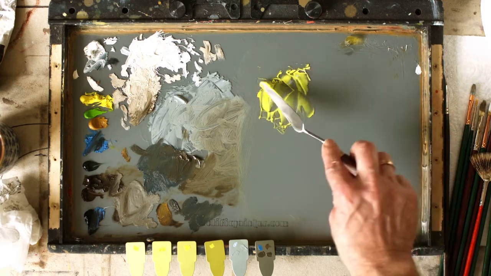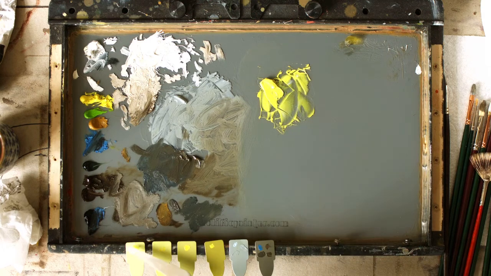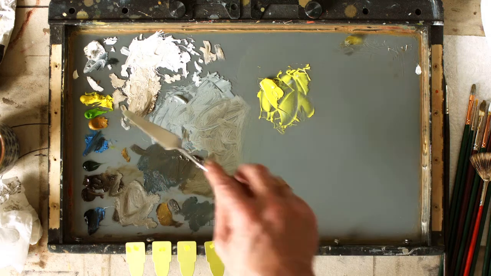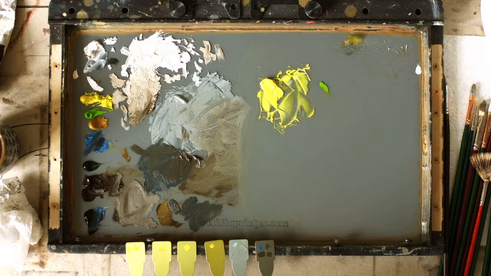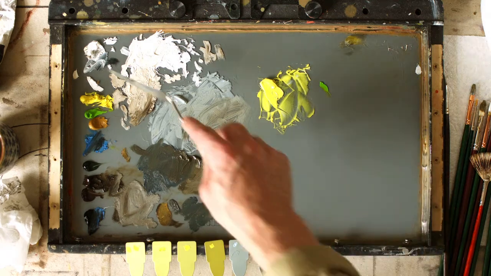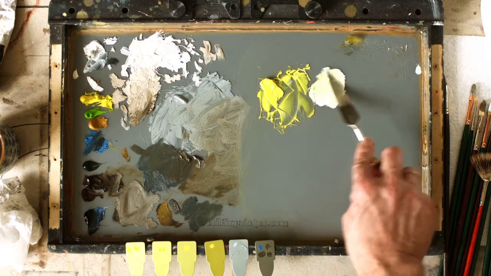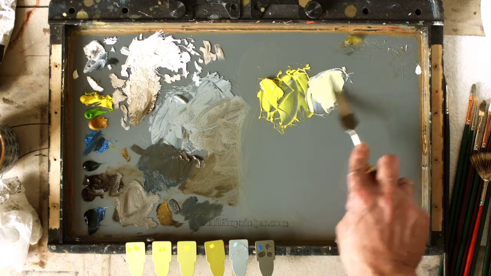I need to drop the chroma further than that. I think it's still too yellow and it needs to go around to greenish yellow. So let's try mixing a little bit of this high chroma yellowish green, and I'm going to bring it right up to the value I need, and that will also take the sting out of it. It will reduce the chroma an awful lot.